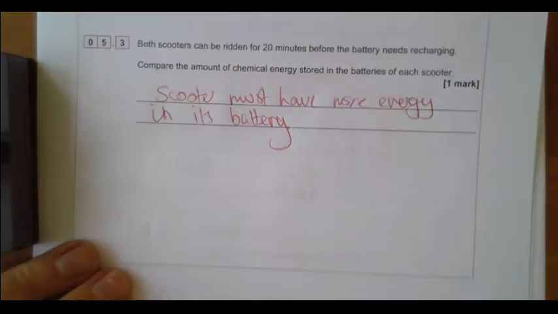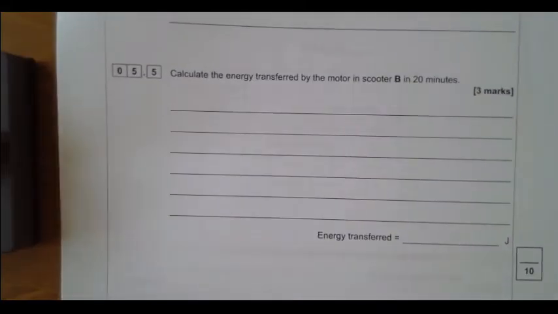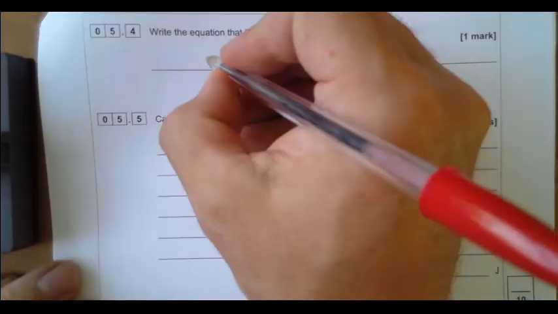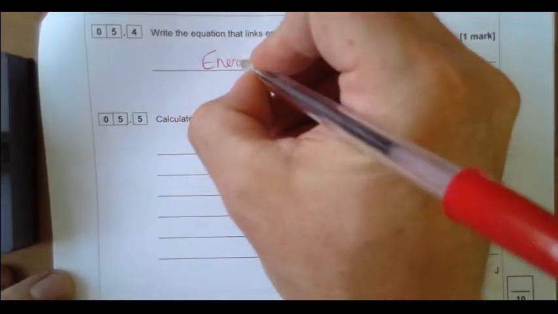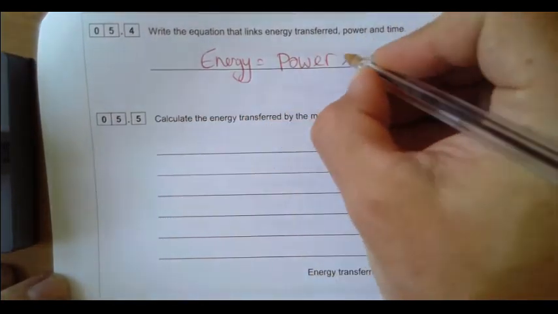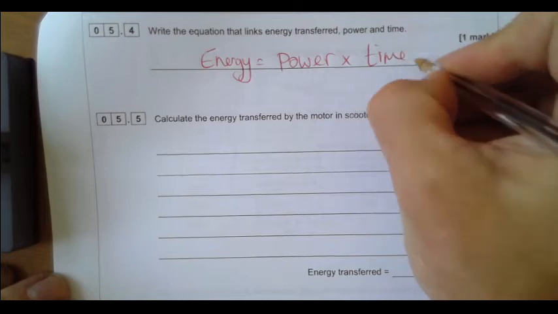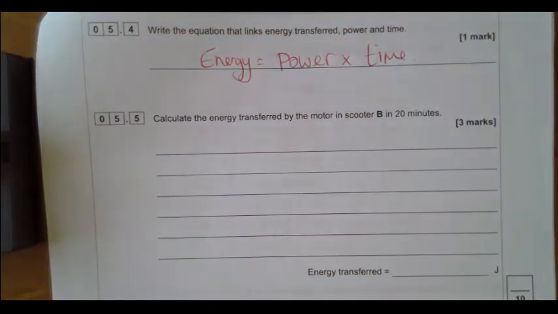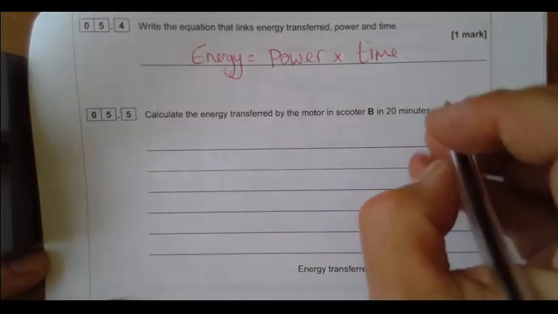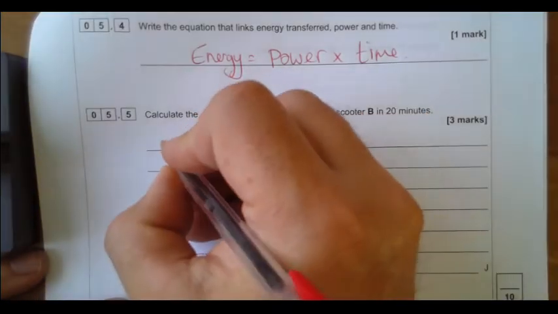Write the equation that links energy transfers, power and time. So energy is equal to power times time, and this is one of those ones that you just have to remember from the formula sheet. So calculate the energy transferred by the motor in scooter B in 20 minutes. So scooter B, the power was 700 watts.